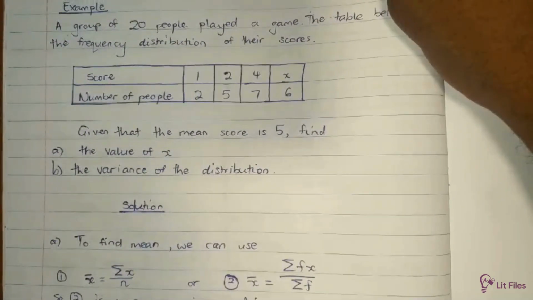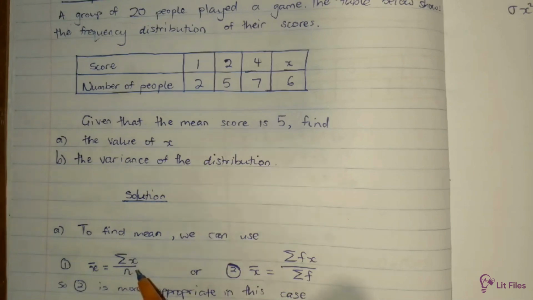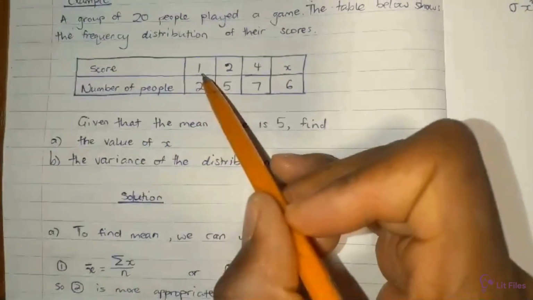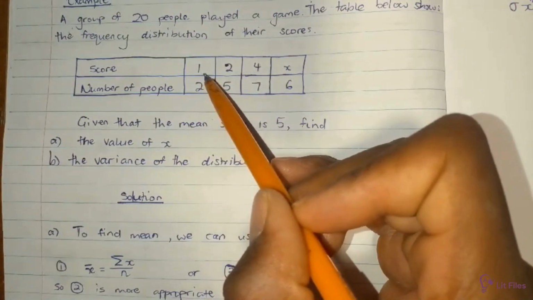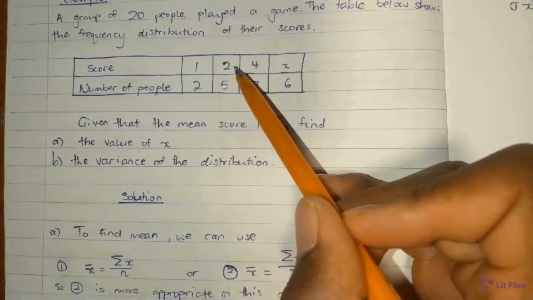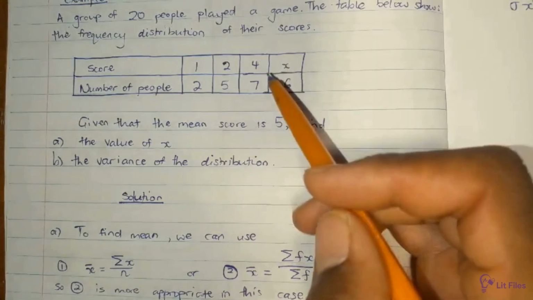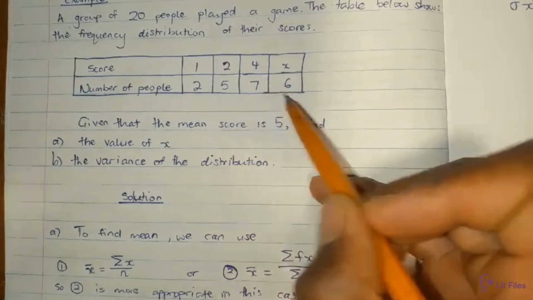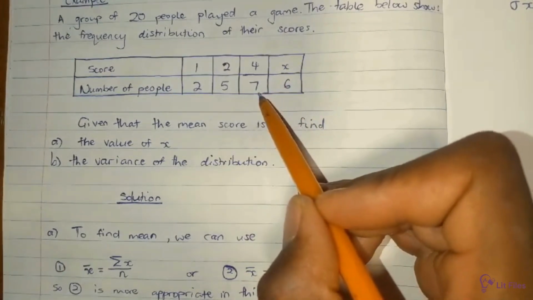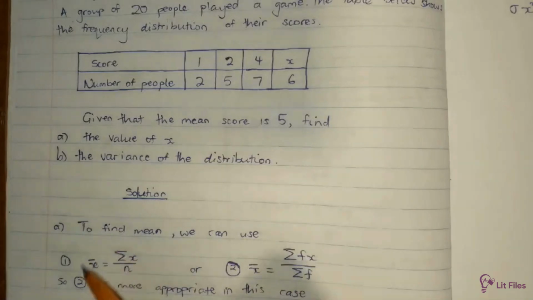The formulas we should know are as follows. X bar represents the mean, and sigma x is the sum of the x values of the raw scores. So we would say 1 plus 1, because there are two scores of 1, then 2 plus 2 plus 2 plus 2 plus 2, 5 times, and then we have 7 fours, because 7 people scored 4. That's what we'll be doing if you choose to go this way.